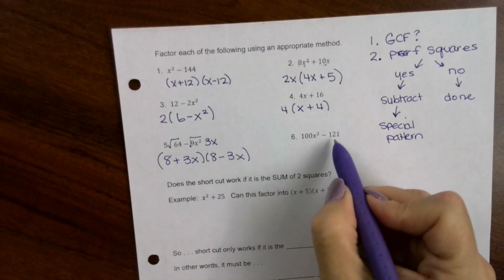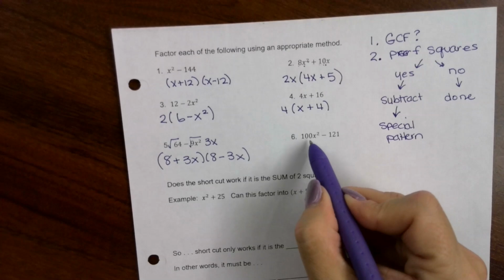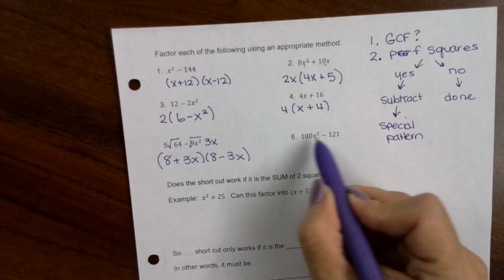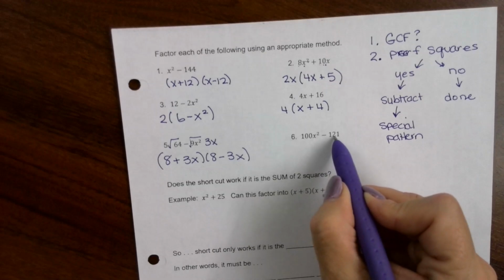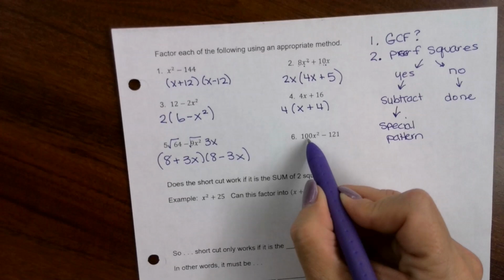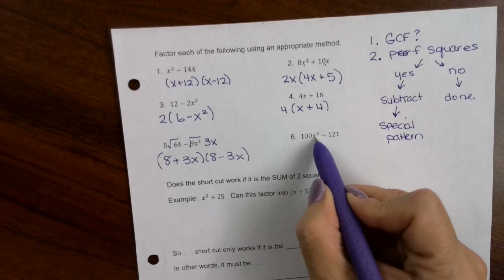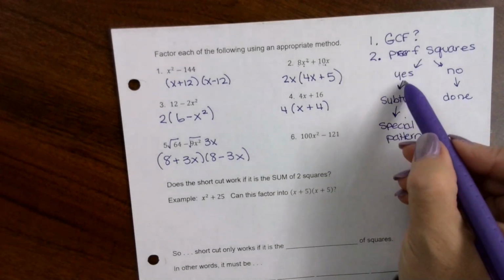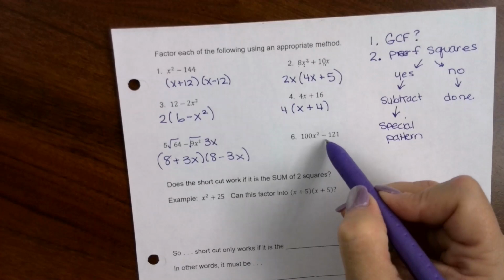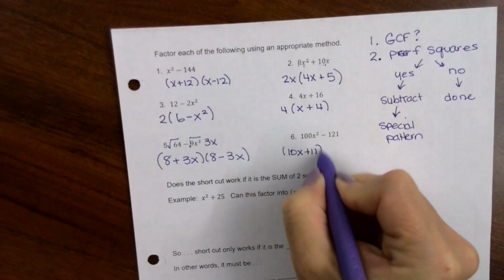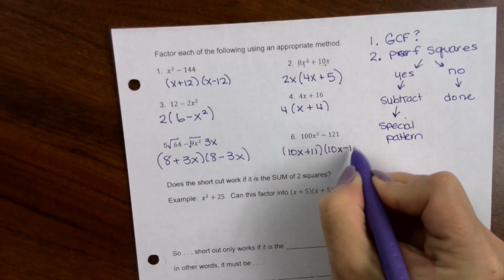Okay, so GCF, this is a little crazy because you have to recognize that this is 10 times 10, and this is 11 times 11, so there's no number that's going to come out of both of these. But this is a perfect square. So 100 and 121 are both perfect squares, and I have an x squared. So I have perfect squares. It is subtraction, so my pattern would be 10x plus 11 and 10x minus 11.